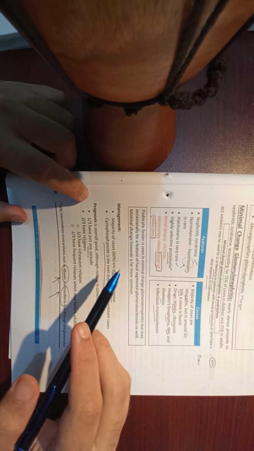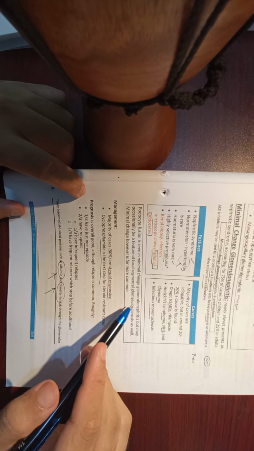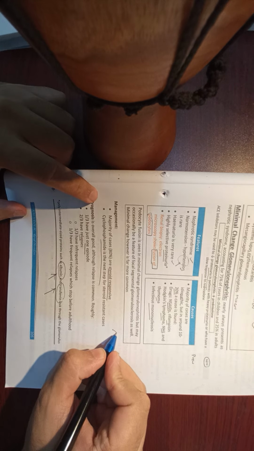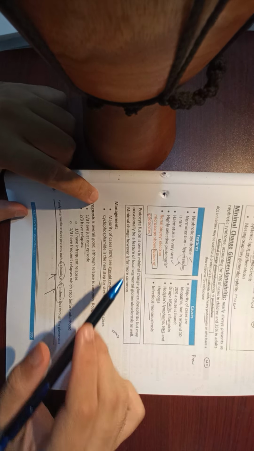Transferrin, low. Okay, causes. What are the causes of minimal change in kids or in adults? The majority of cases are idiopathic. You don't know the reason, but in around 10 to 20% a cause is found, like drugs such as NSAIDs, rifampicin, Hodgkin's lymphoma, NHL, thymoma, and infectious mononucleosis. Podocyte fusion is seen in minimal change glomerulonephritis. These are foot-like projections in the glomerular basement membrane, and their fusion is seen in minimal change glomerulonephritis, but may occasionally be a feature of focal segmental glomerulosclerosis as well.